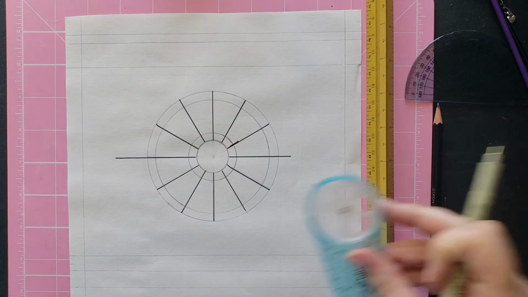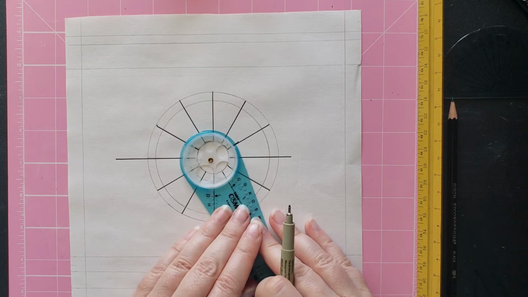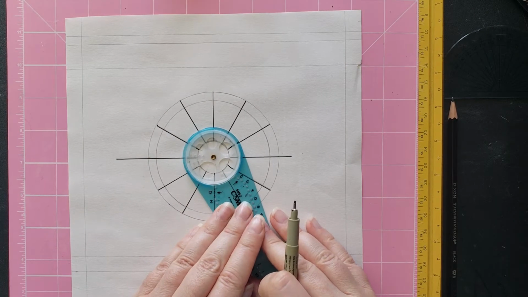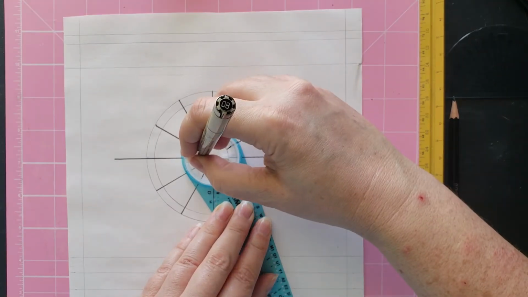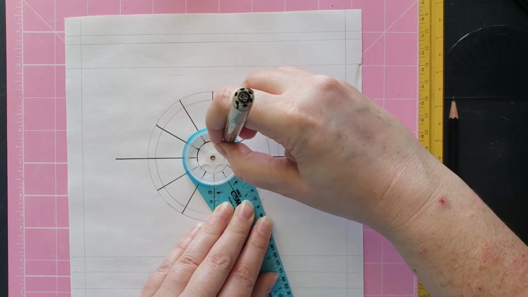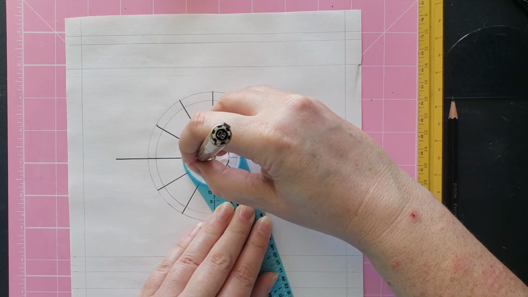If this doesn't work, you know what? I'll start over and you'll never know that I had to do this again.